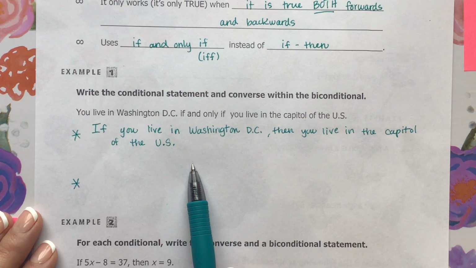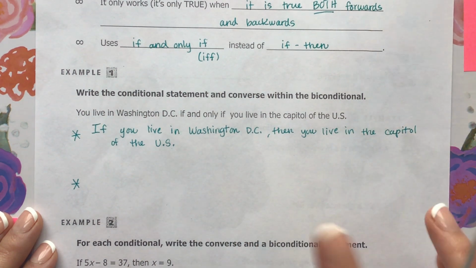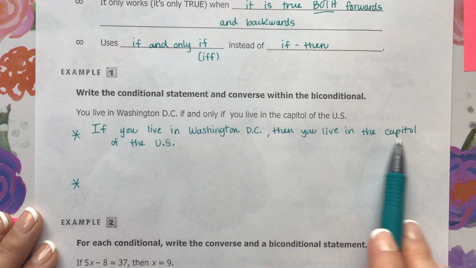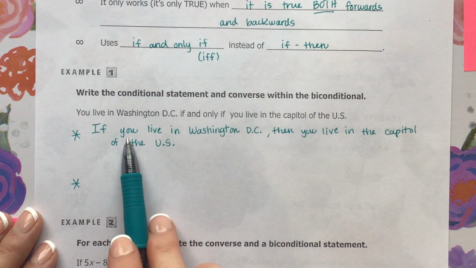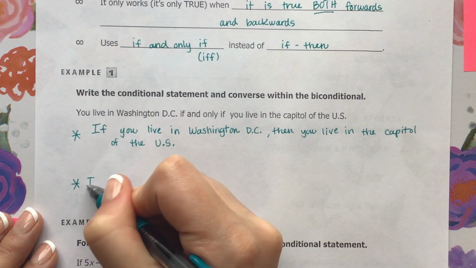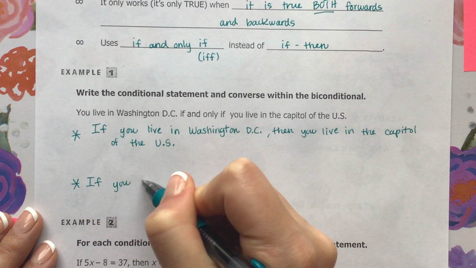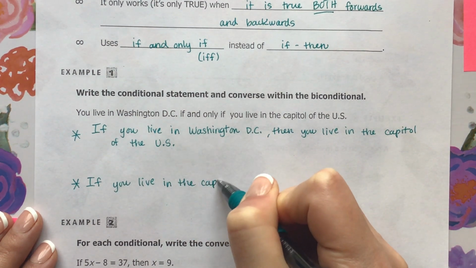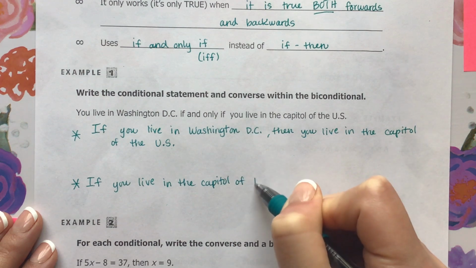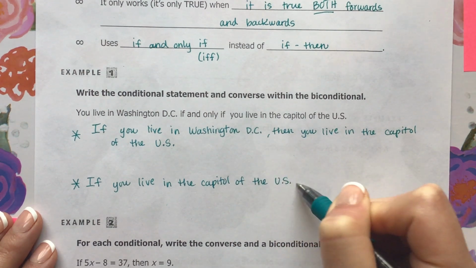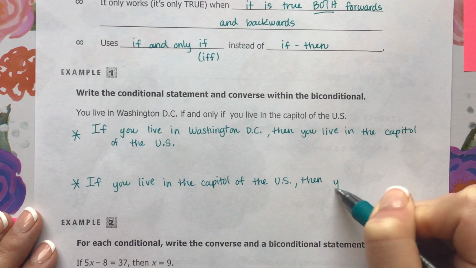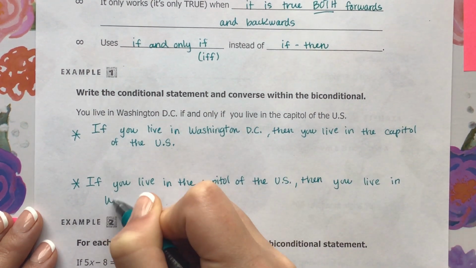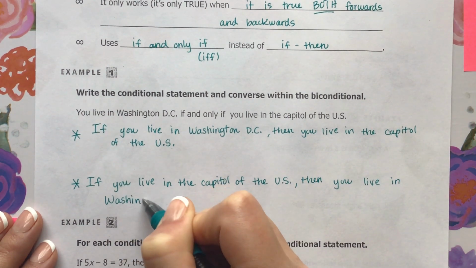And once again, the converse is this phrase flip-flopped around or backwards. So now it's going to say, if you live in the capital of the U.S., then you live in Washington, D.C.